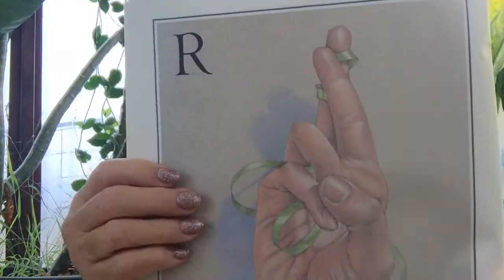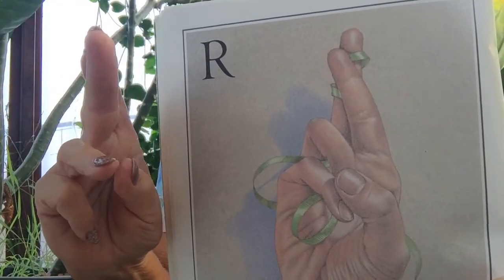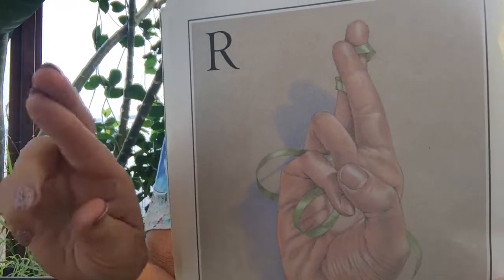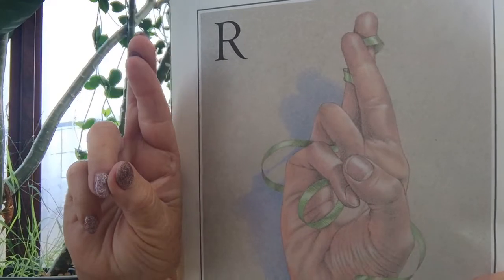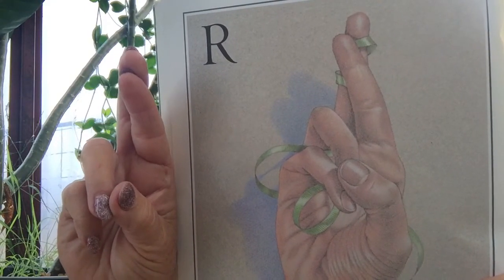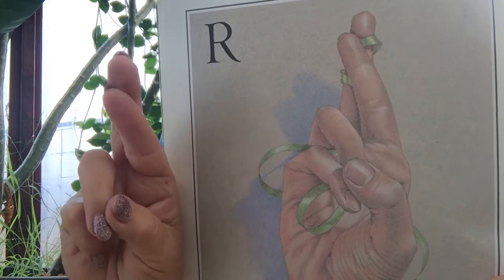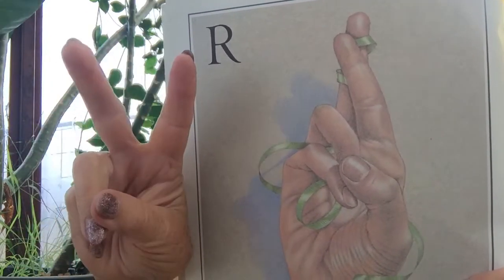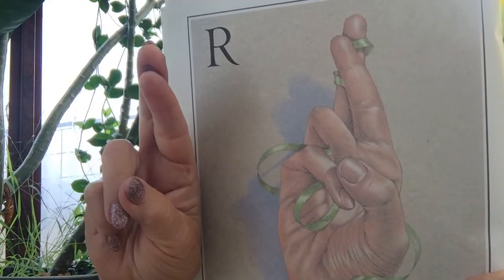What does an R say? Ribbon. Yes, an R says. I say this is kind of like a lowercase r. You know how the lowercase goes over like that? So it's your index finger across your tall finger.